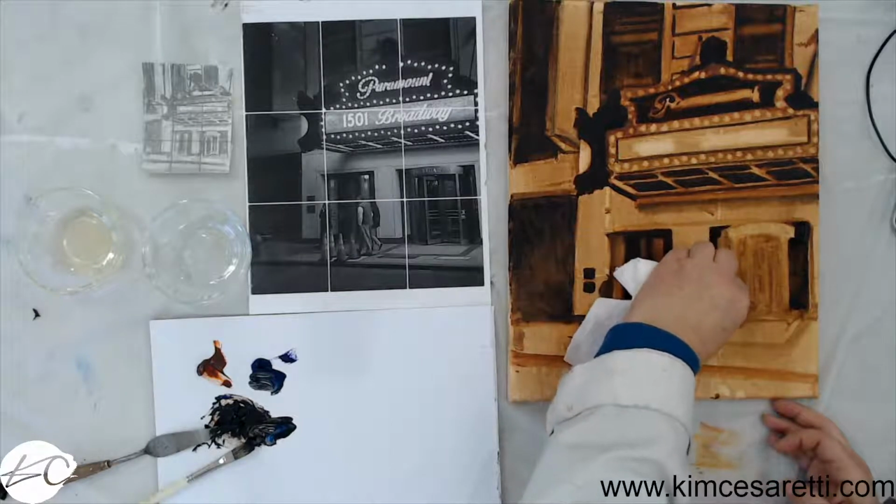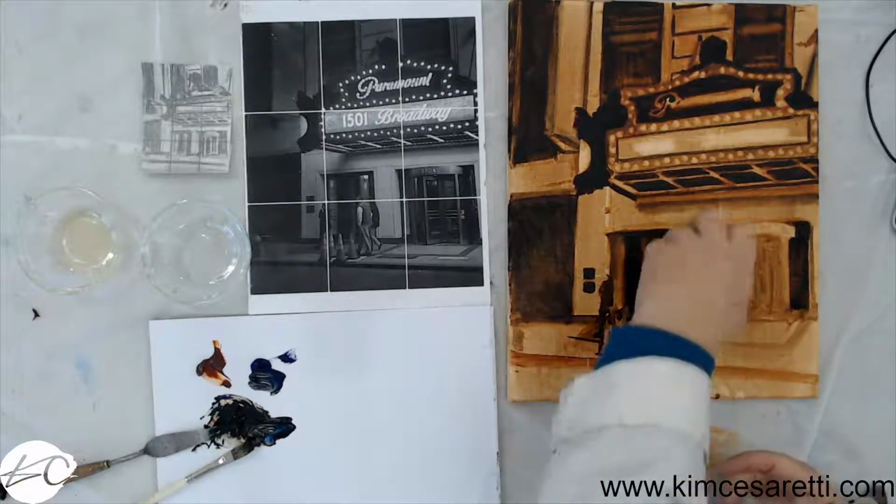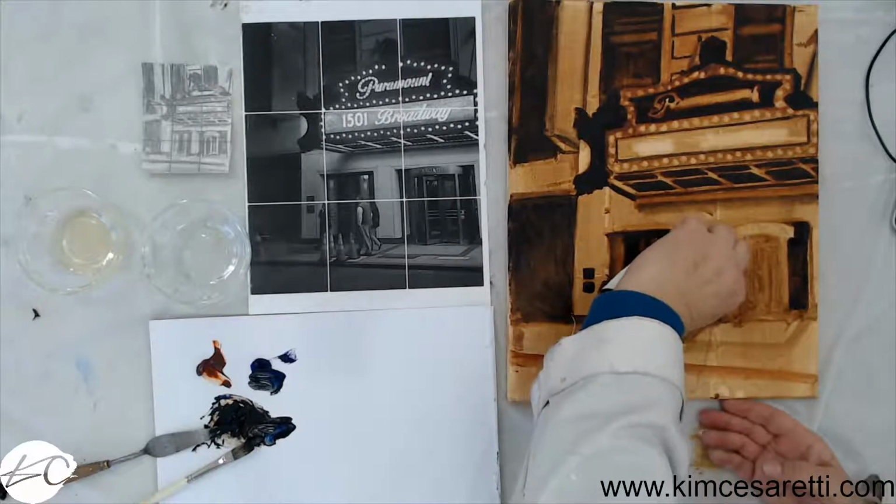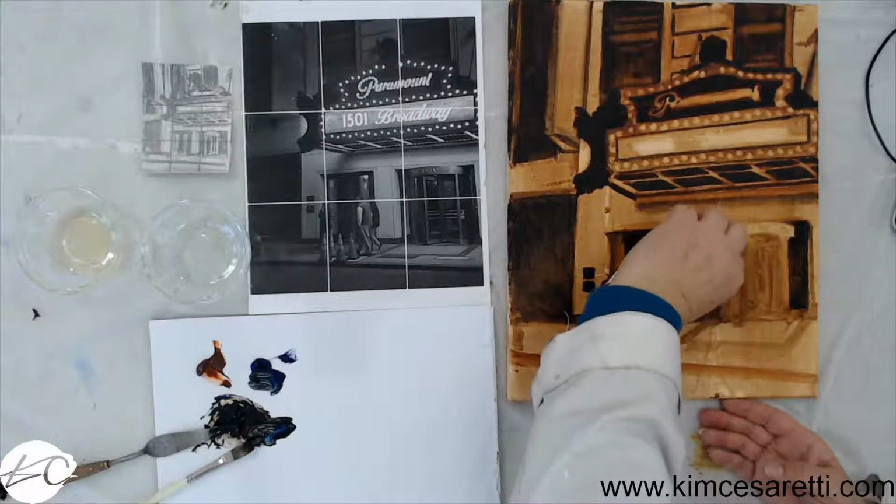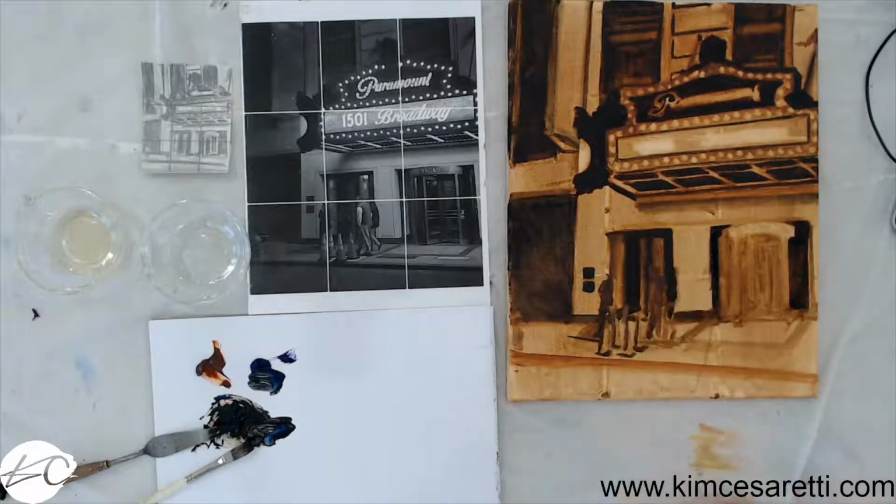And straighten that out a bit. I always make these corrections later, but since I see it, I can easily wipe it off with a wet oil paint. Losing my voice here.